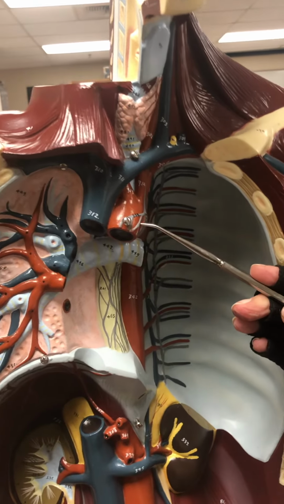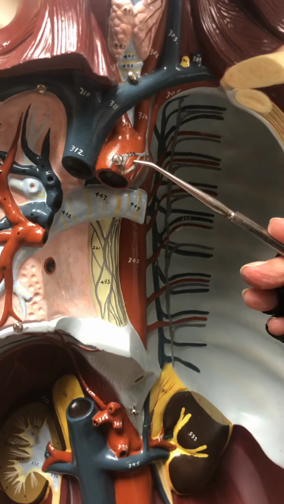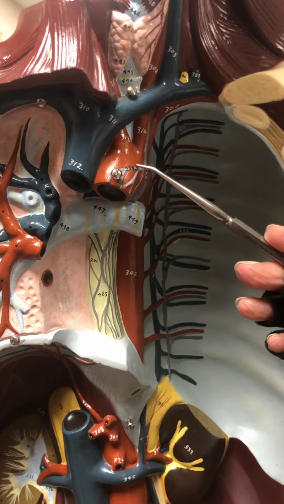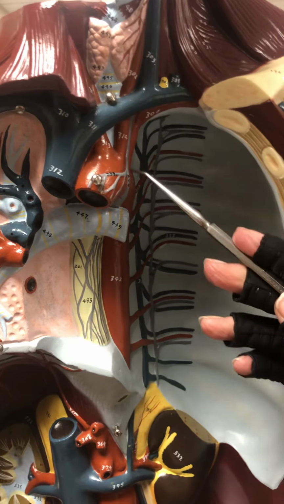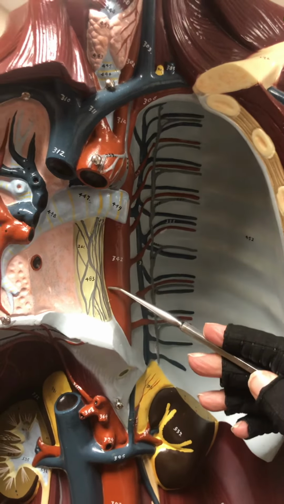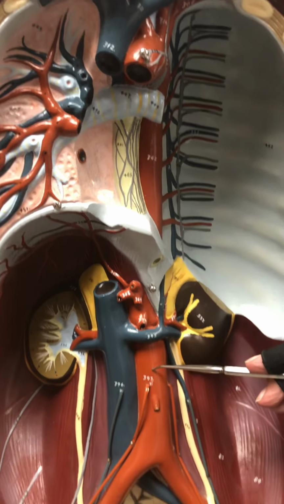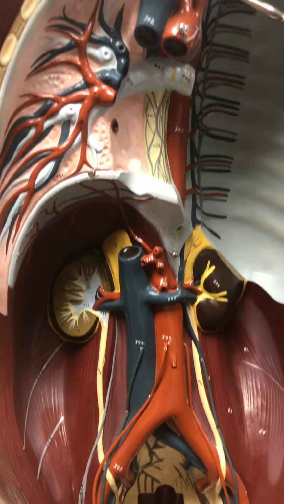So this beginning part here is going to be that ascending aorta. Then it goes into the aortic arch, that curve. Then down the thoracic aorta, down the abdominal aorta. So now we've got to pick up the parts coming out.